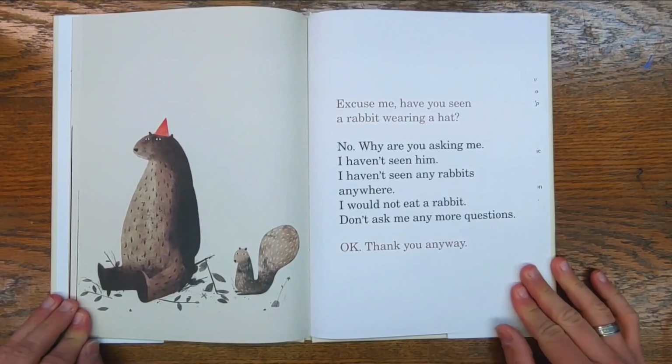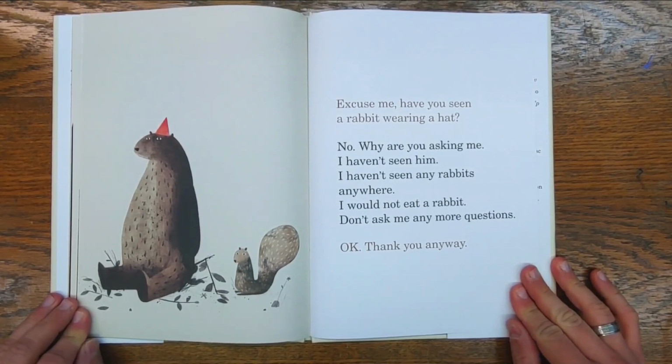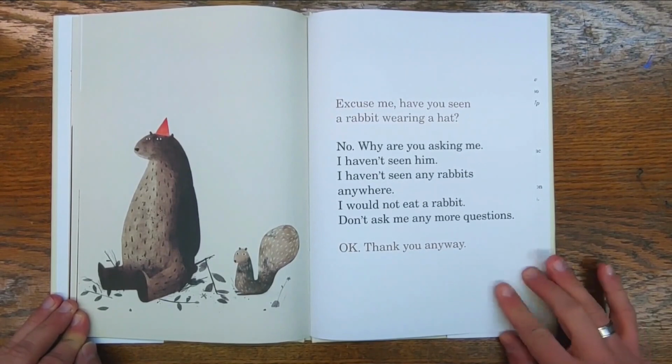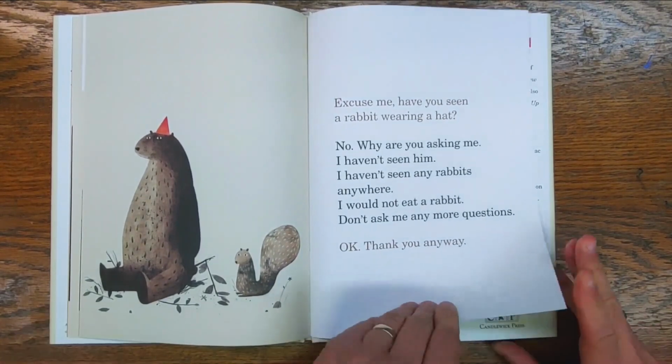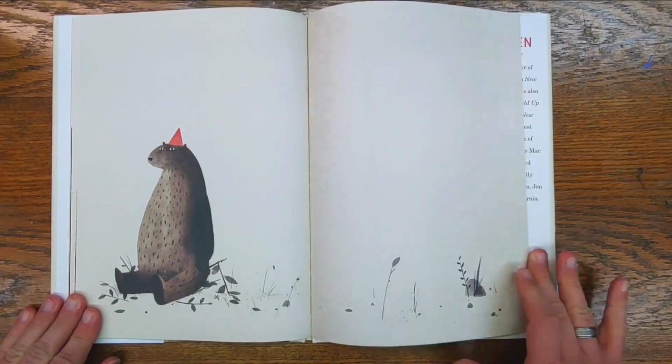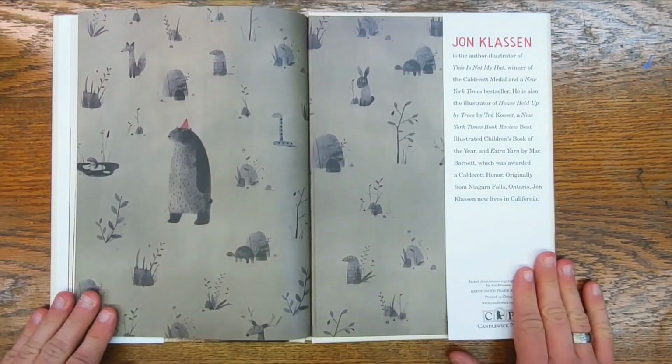Excuse me, have you seen a rabbit wearing a hat? No. Why are you asking me? I haven't seen him. I haven't seen any rabbits anywhere. I would not eat a rabbit. Don't ask me any more questions. Okay. Thank you anyway. The end.